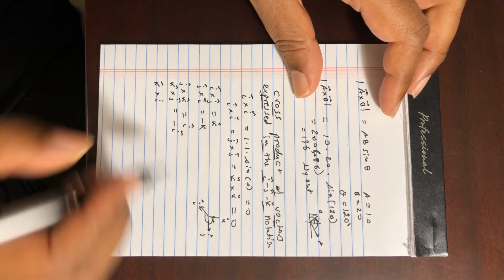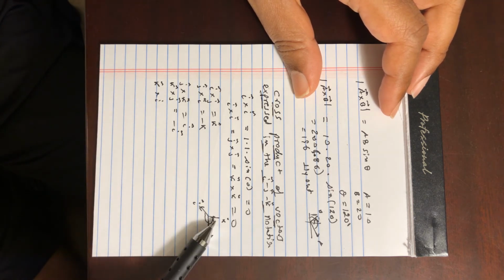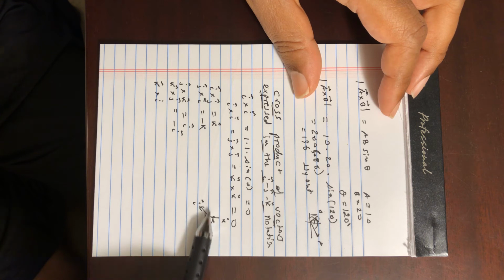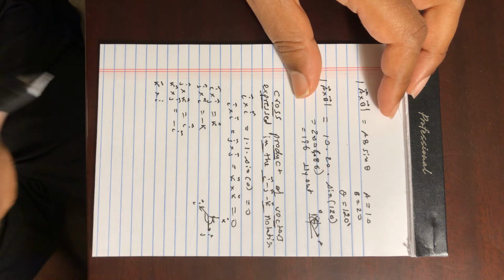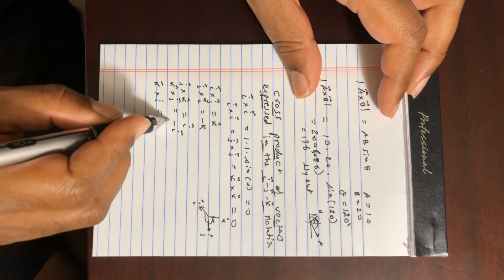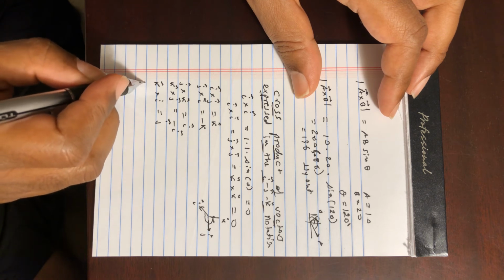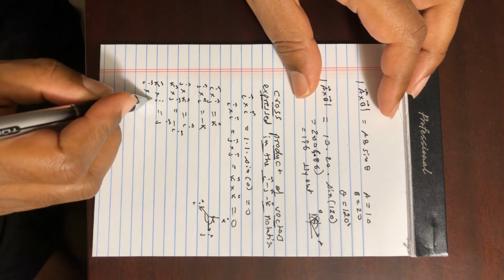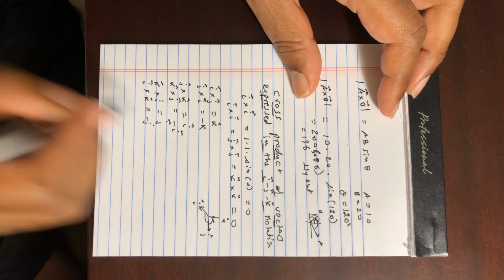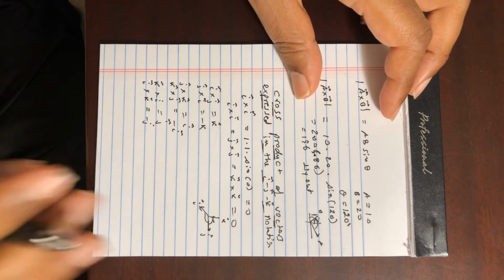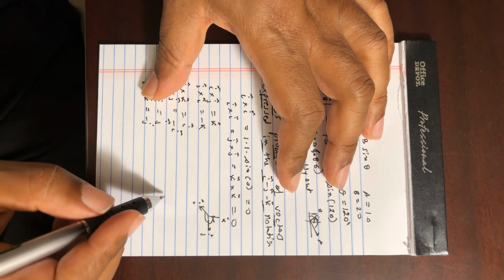k cross i. Okay, so you're going to put your screw over here. You can rotate from k towards i. That is counterclockwise, and the perpendicular direction is j, so you get j. And if you flip them, that is i cross k, you get negative j. Okay, so you might think this is very difficult to remember, but there is an easy way for remembering.